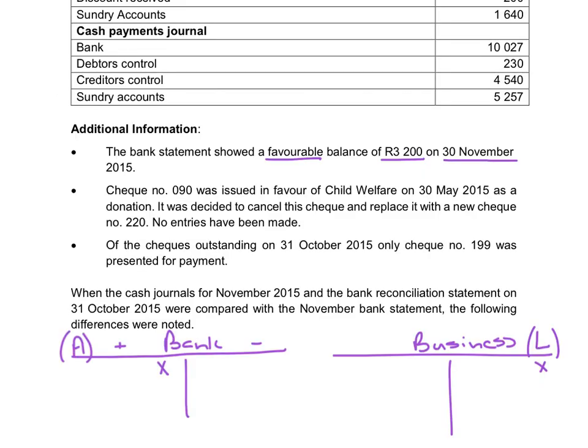Check number 090 was issued in favor of child welfare on the 30th of November 2015 as a donation. It was decided to cancel this check and replace it with a new check number 220. No entries have been made. In the first place, you must remember that the check is only valid for 6 months. Then it's too old and it must be replaced with a new check, and you have to cancel the check.